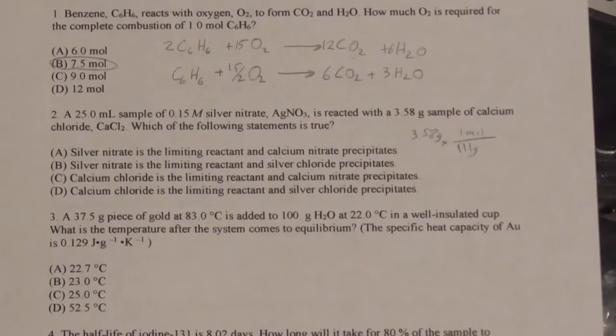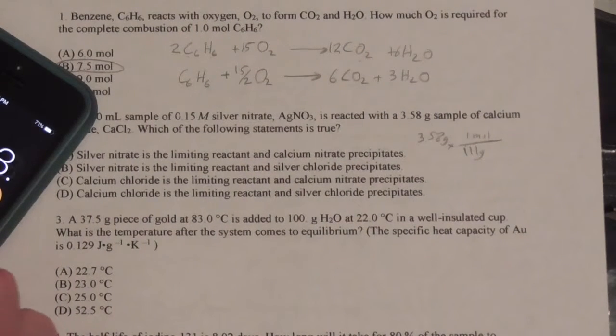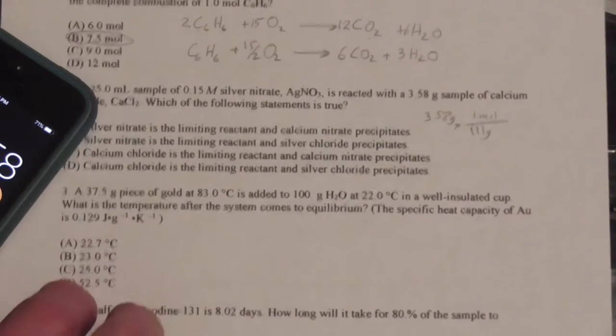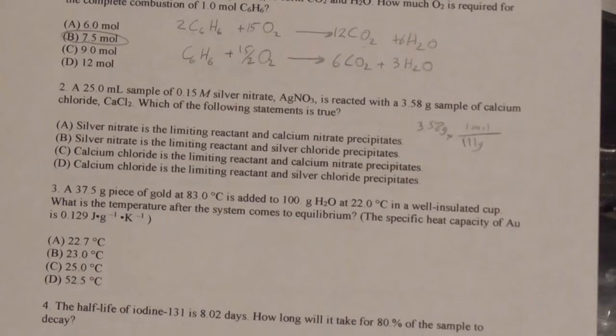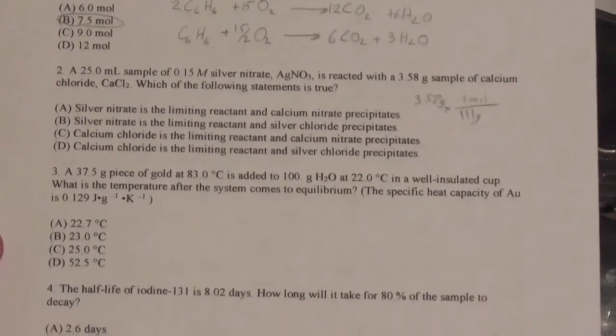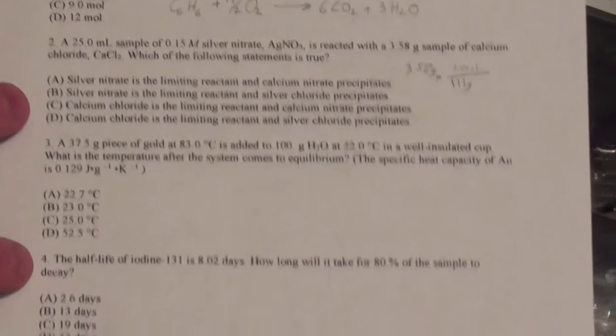So now 3.58 times, did I move it out of the way? No, not too badly. While I'm here, I'll slide this up a bit. Slide it up a bit more.